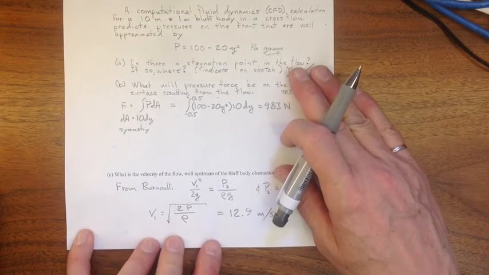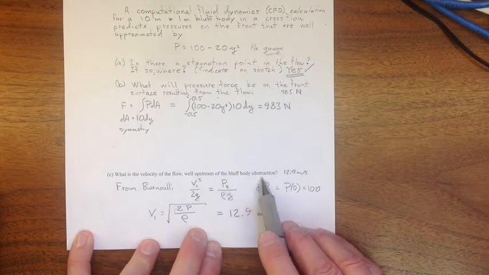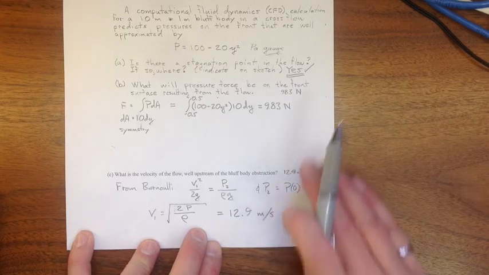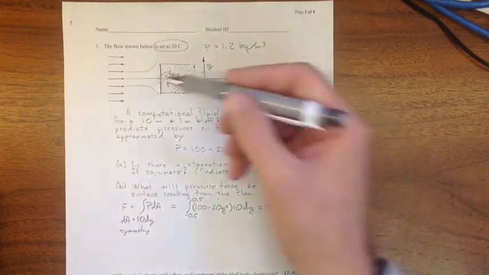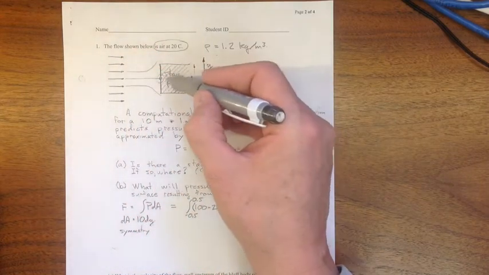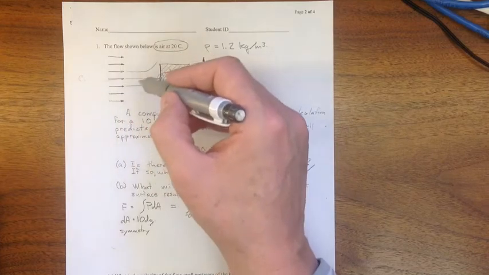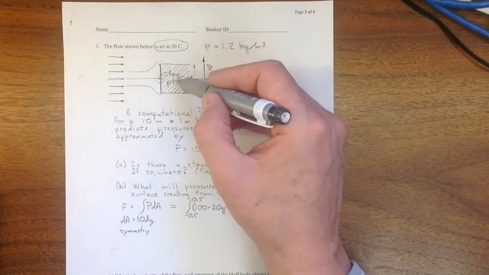A little further down, it asks, what is the velocity of the flow well upstream of the bluff body obstruction? Well, this is the stream. This is further upstream. So if we're well upstream, this flow distribution hasn't yet been disturbed by the bluff body.